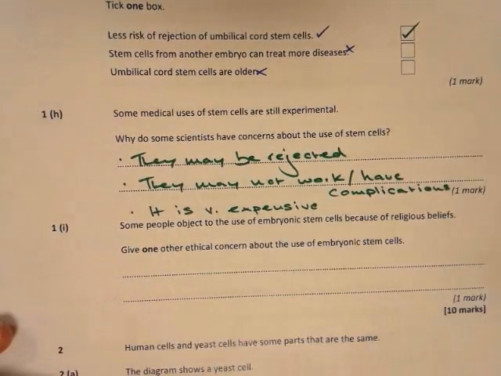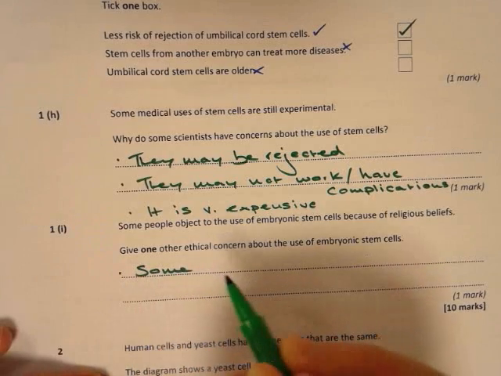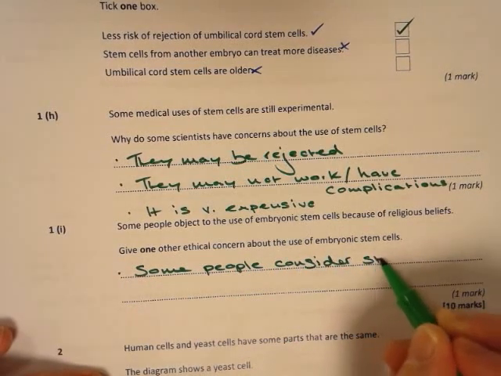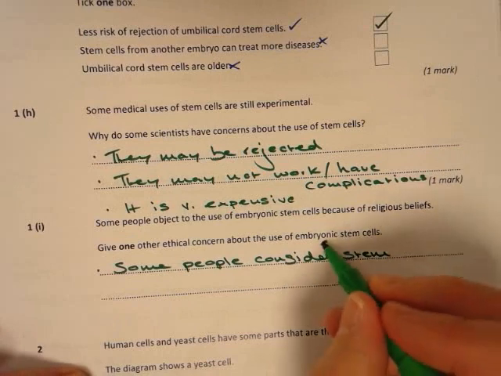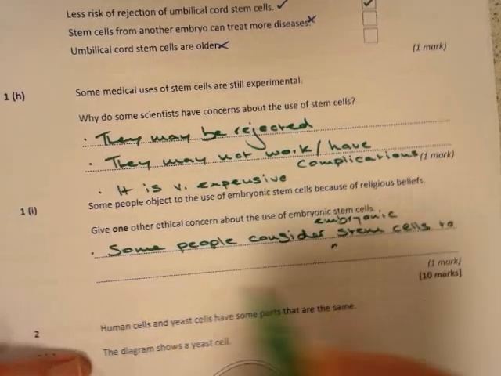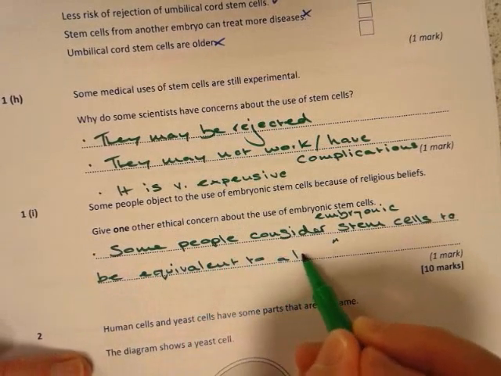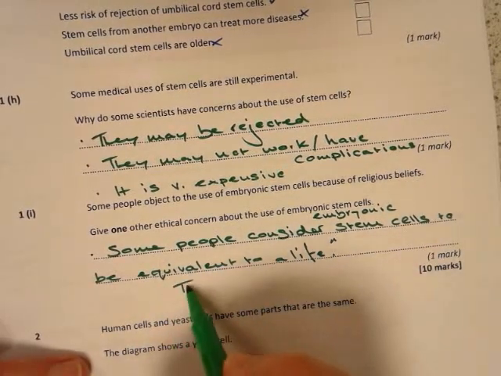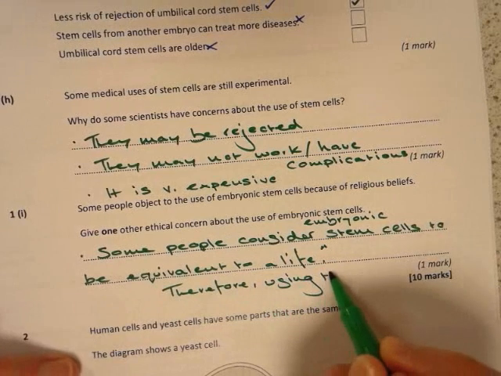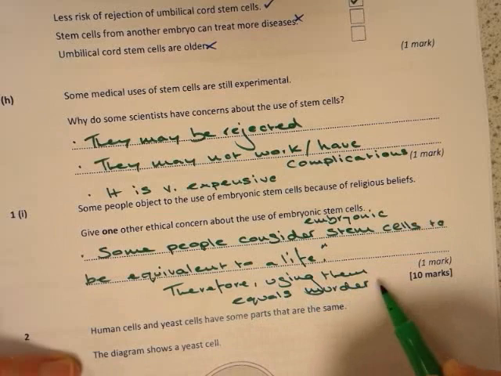So the idea here is that some people consider embryonic stem cells to be equivalent to a life, and you could just say therefore using them equals murder, which is obviously very serious.